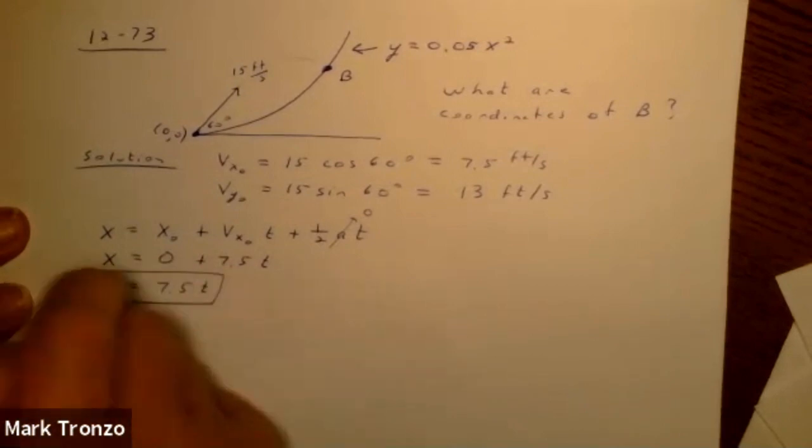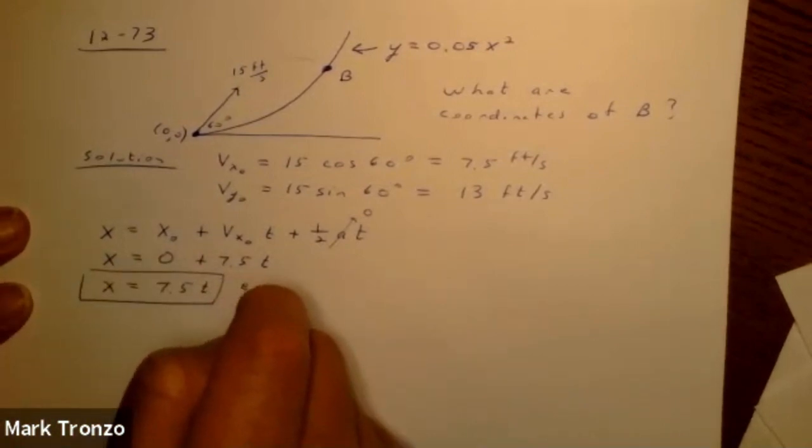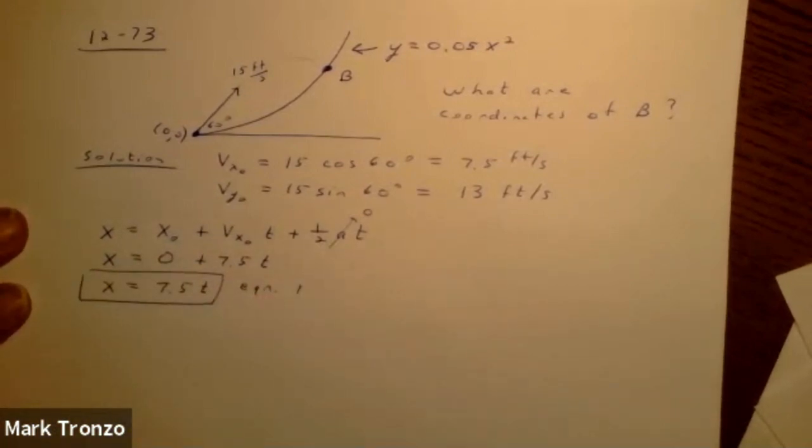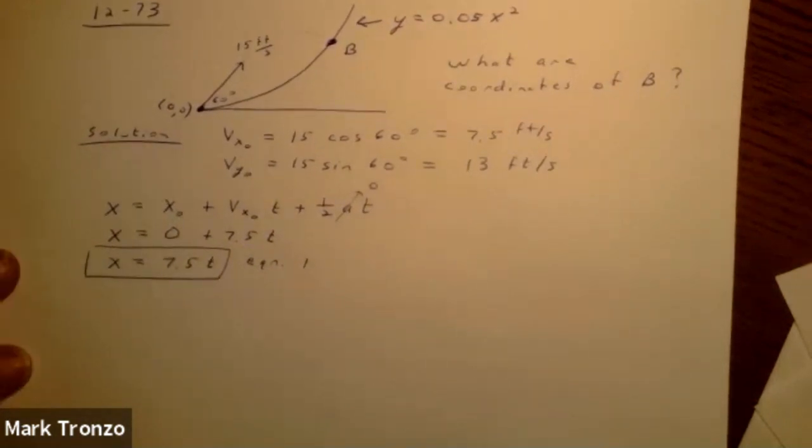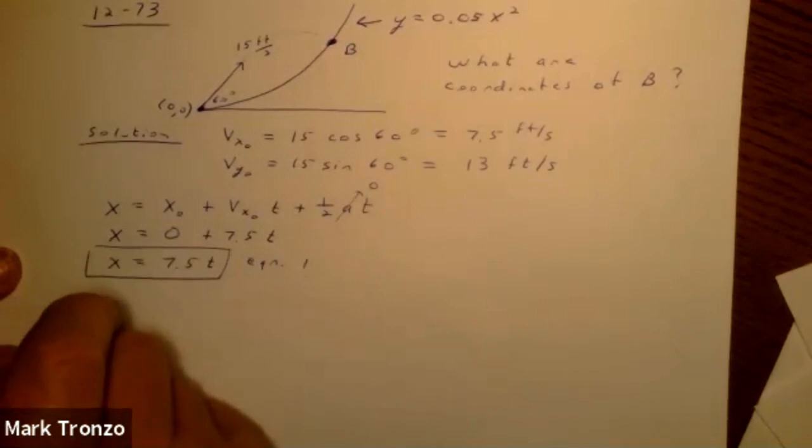Again, we'll call that our equation 1, because we're going to approach it similar to the last problem. We're going to end up substituting this into the y equation. So let's do the y equation now.